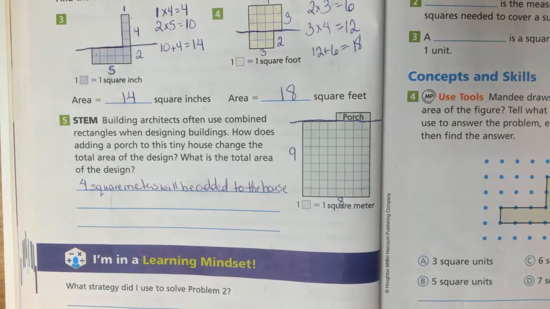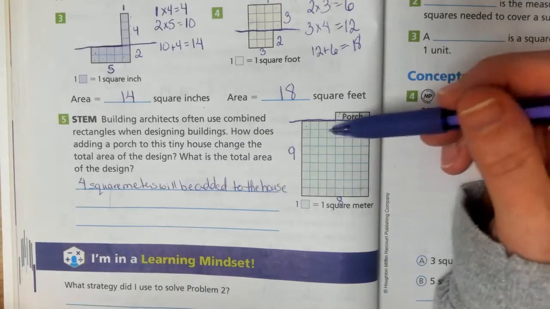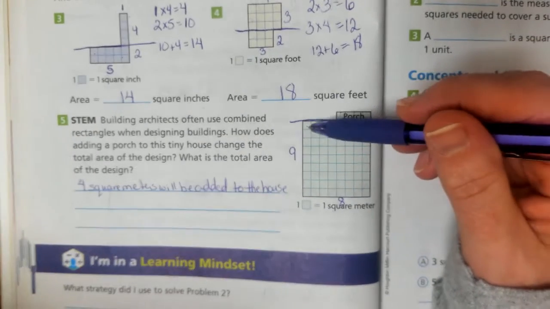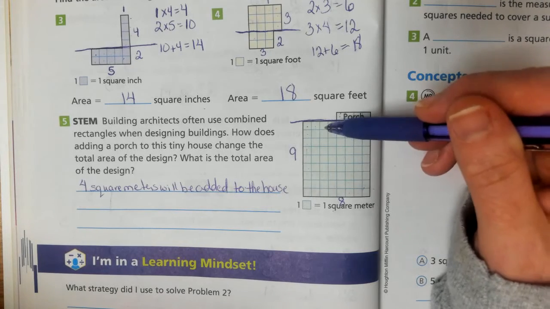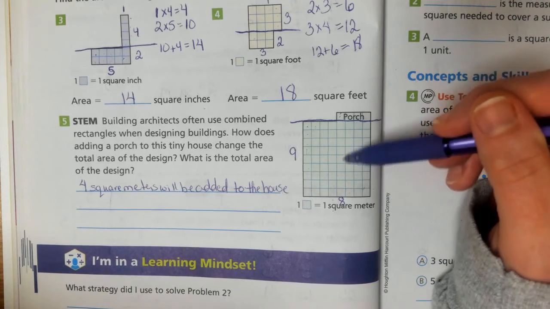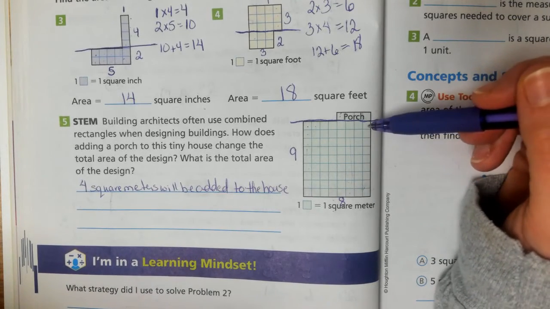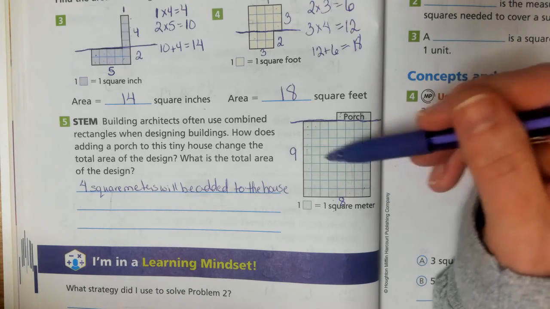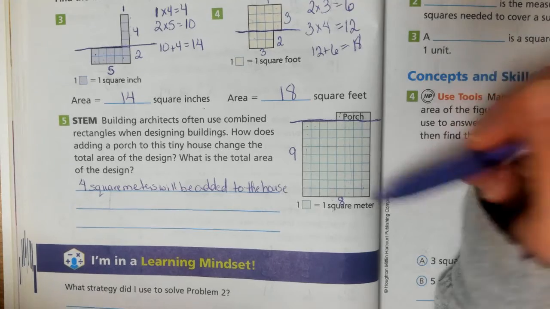So we need to count all those up. We can either count by 8s or count by 9s, or we could just count them all up. So I have 8, 16, 24, 32, 40, 48, 56, oh sorry, I was in the wrong, 64, 72.